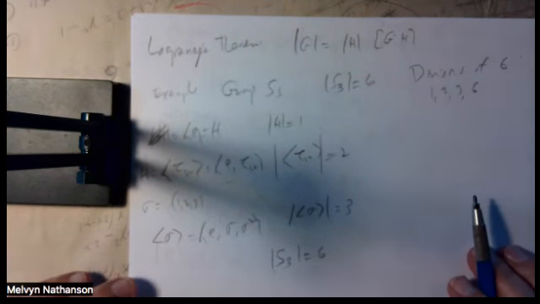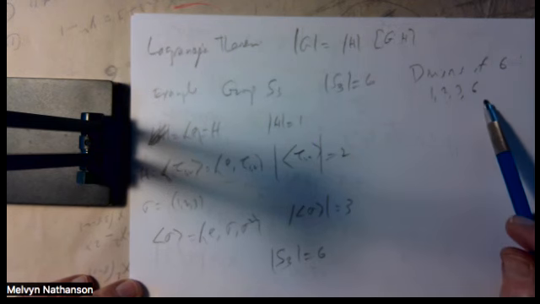So in this example, the order of every subgroup is a divisor of 6. And in fact, for every divisor of 6, there is a subgroup of that order. It's a nice example, but it's not necessarily universal. So this is a nice example of Lagrange's theorem.